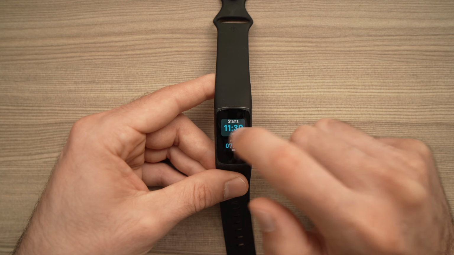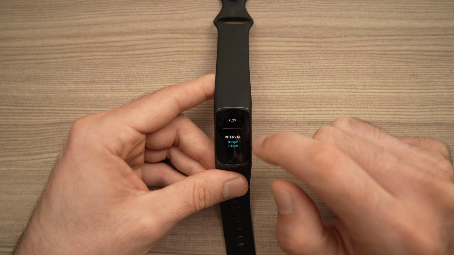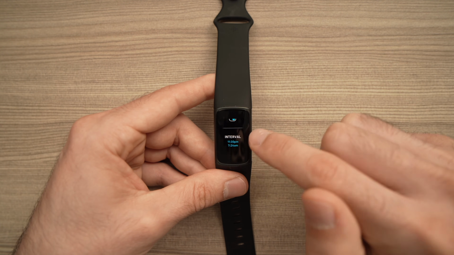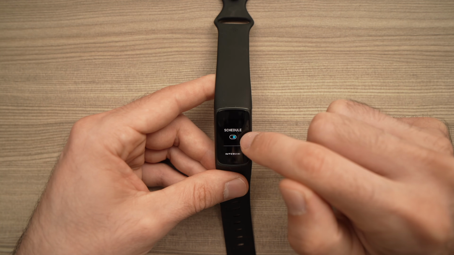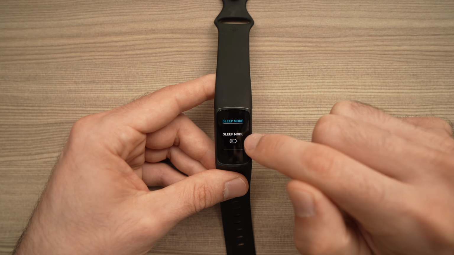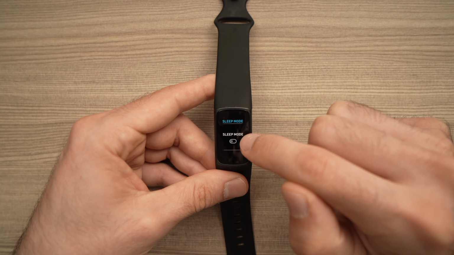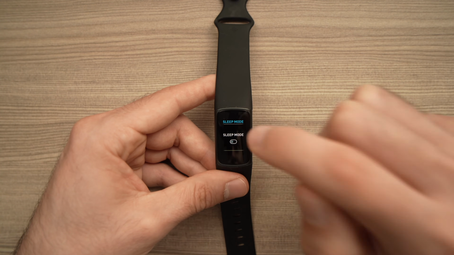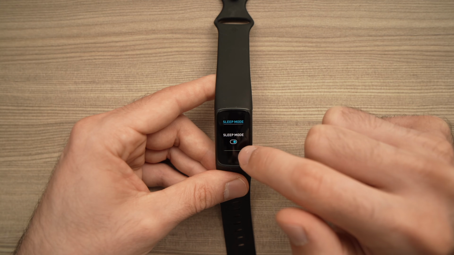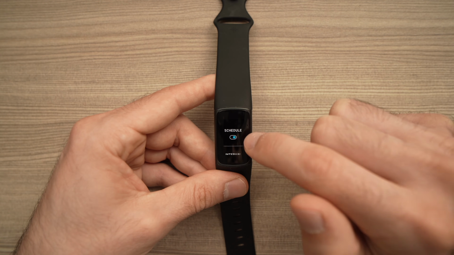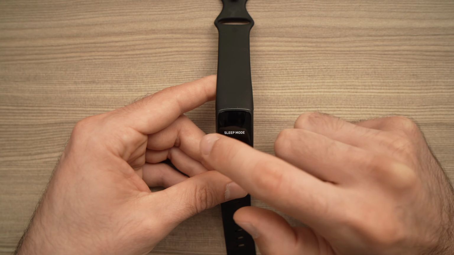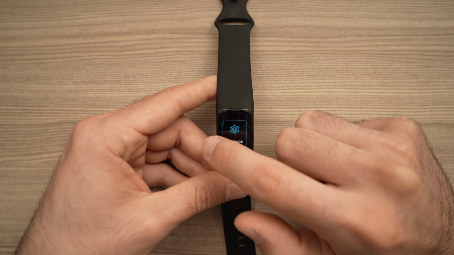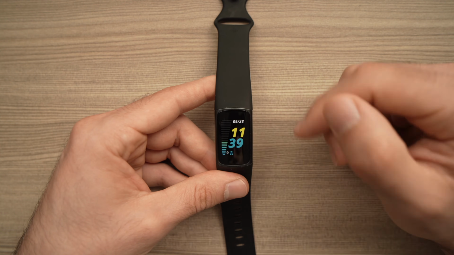Once you're done, swipe from left to right. And as you can see, the intervals are here. To make this feature work, don't forget to leave schedule turned on and sleep mode turned off, since we don't want to toggle it manually every time. We want to rely on the schedule part. Once you're done, just swipe left to right until you're back to the main screen here.